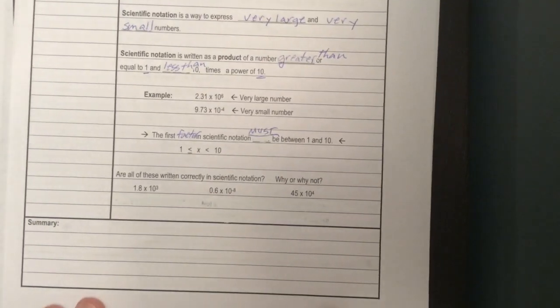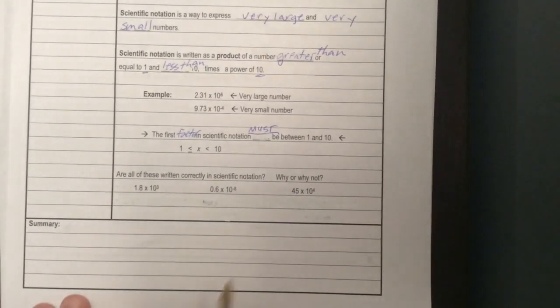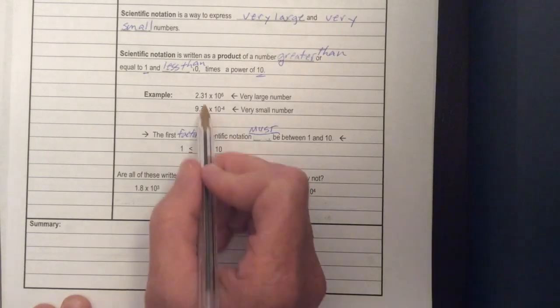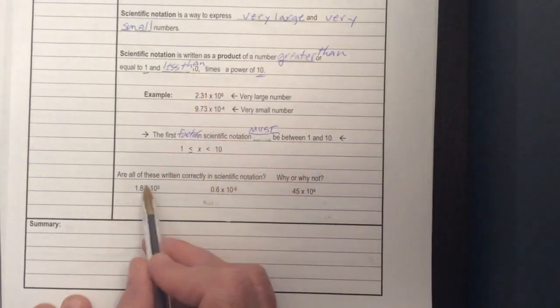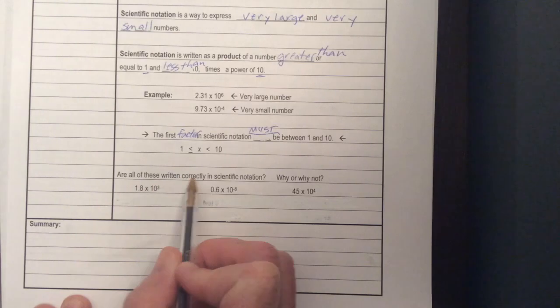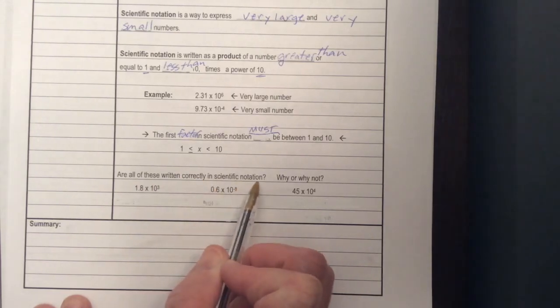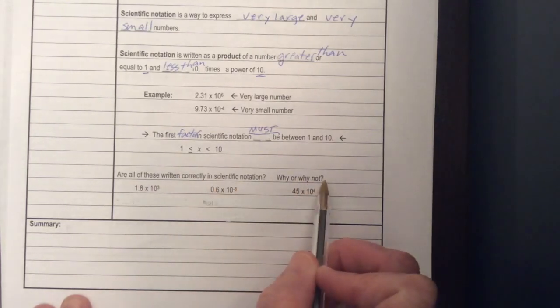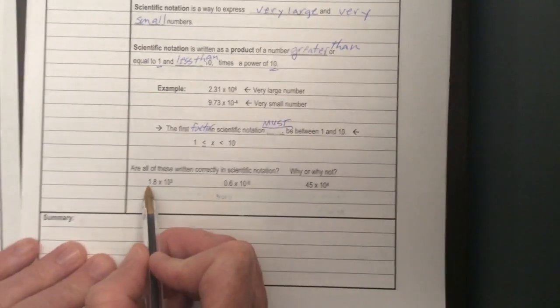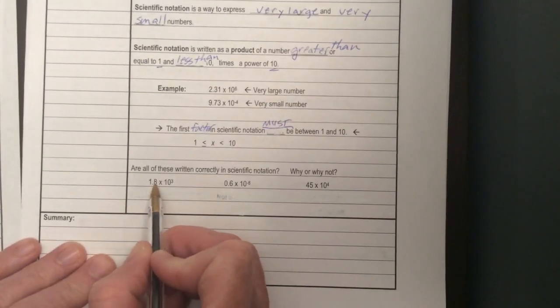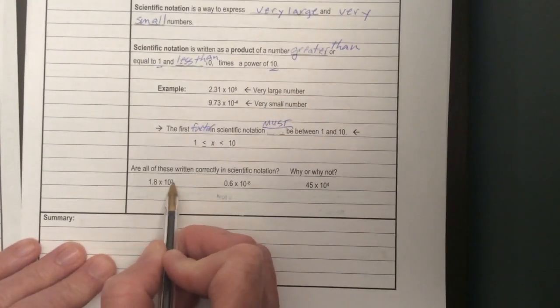So let's look at some examples. Here's our example here, and let's see, are all of these written correctly in scientific notation? Why or why not? So the first one, 1.8 times 10 to the 3rd power.